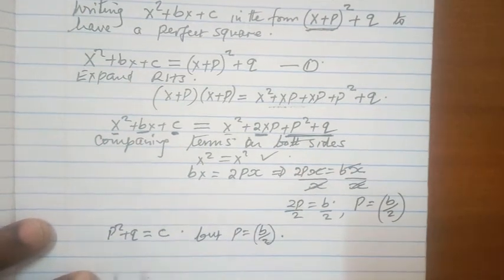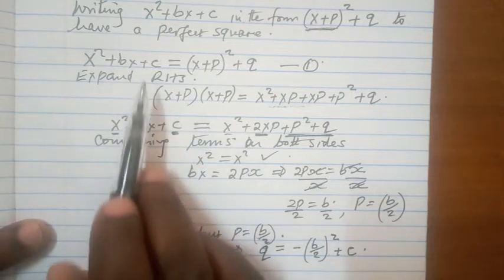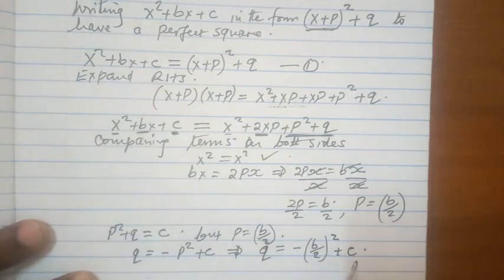If you want to make q the subject of the formula, we have q equals minus p squared plus c, because this one just crosses over to be subtracted. Because we know p is b over 2, q easily becomes minus b over 2 squared, because that is p squared, plus c. Whatever c was originally comes here comfortably.